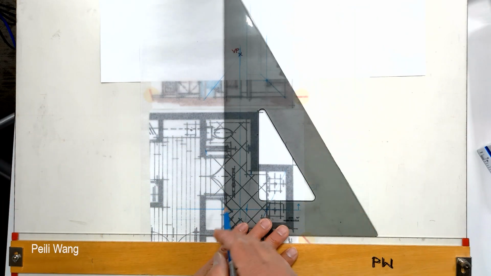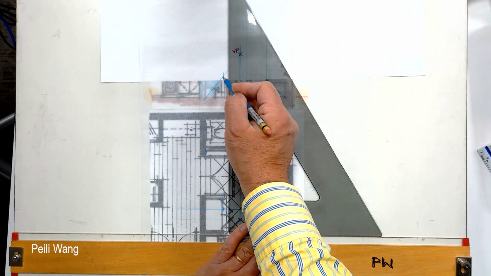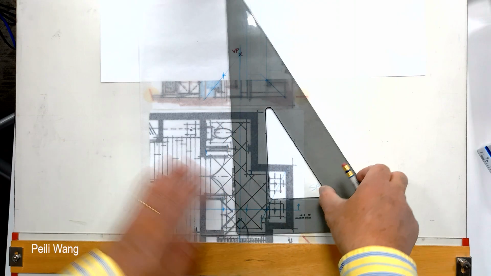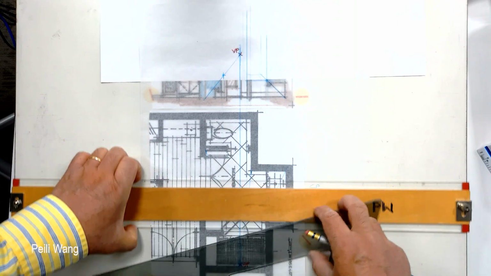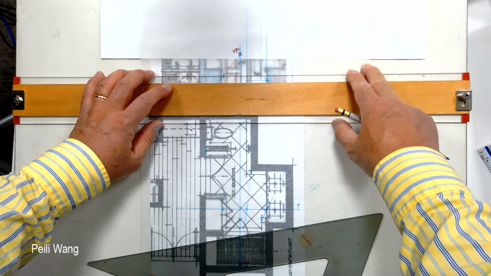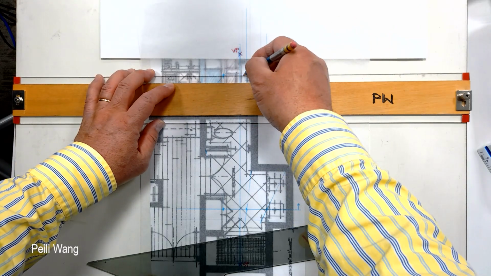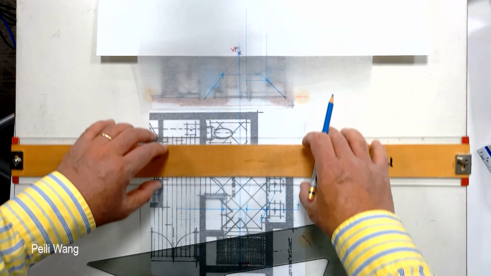Move up. Take a look at here. Perfect. It's here. I find a point here. Then I make a horizontal line. Okay. I make a horizontal.